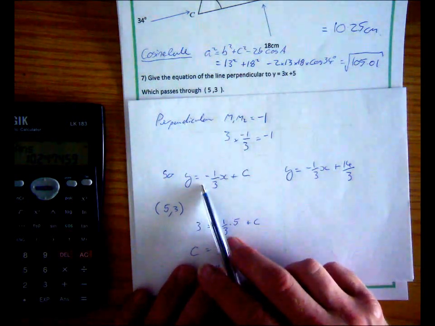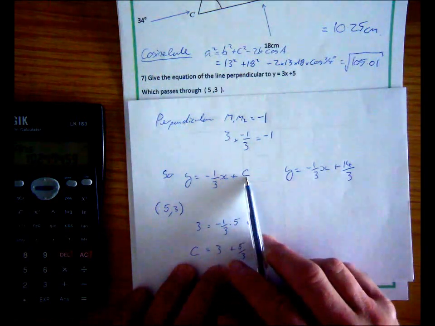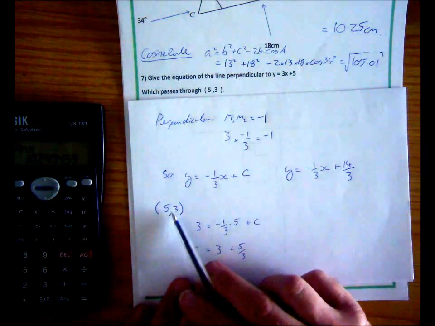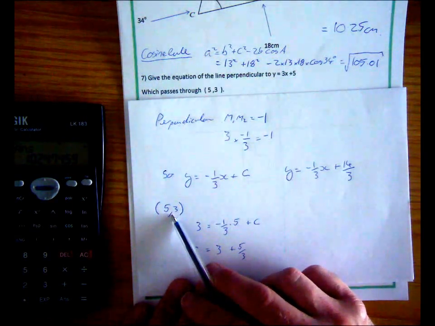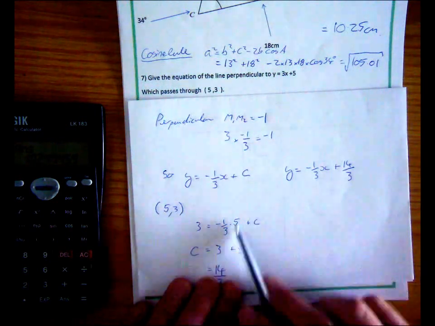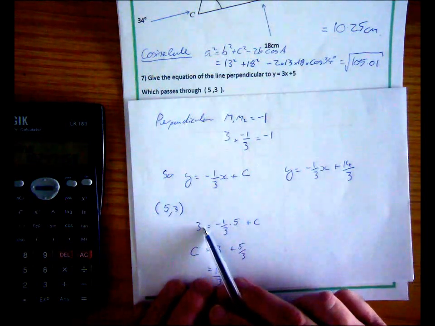So our equation of our new straight line, perpendicular, is y equals minus 1/3 x plus some constant that I don't know. However, it's got to go through the point 5, 3. So when x is 5, y happens to be 3. So I can sub that in. X is 5, y has to be 3.